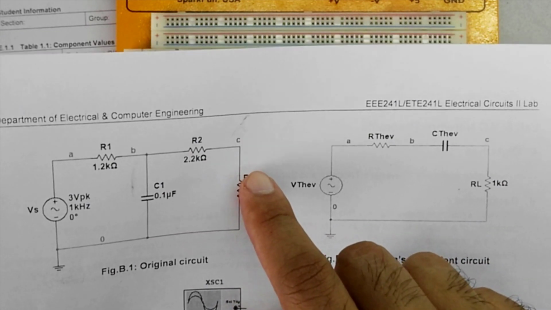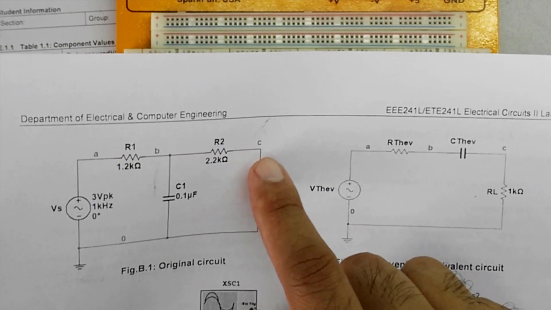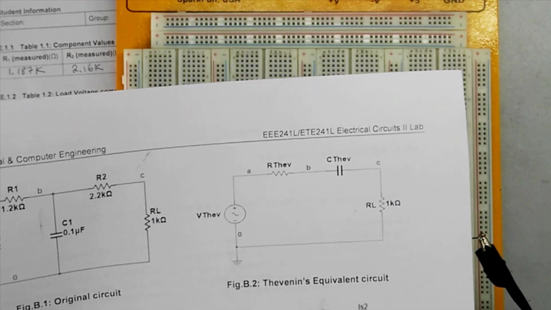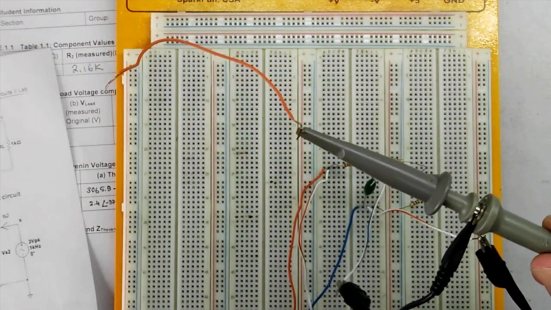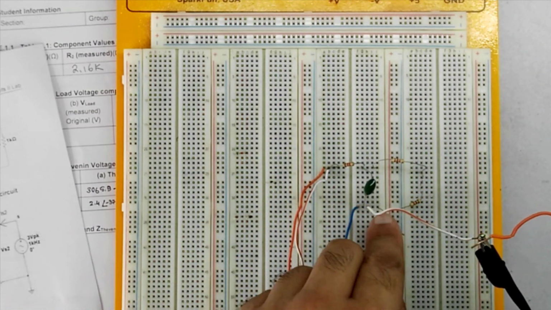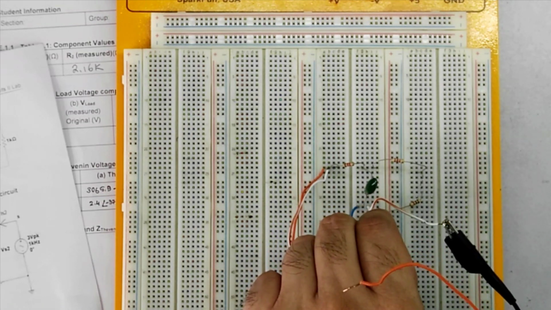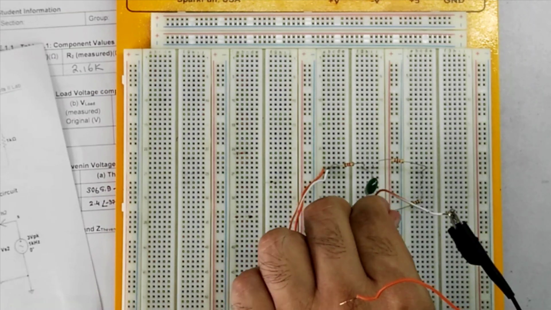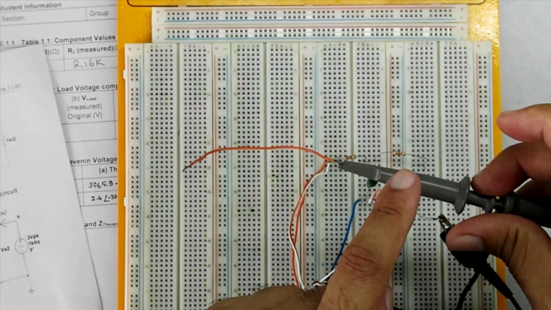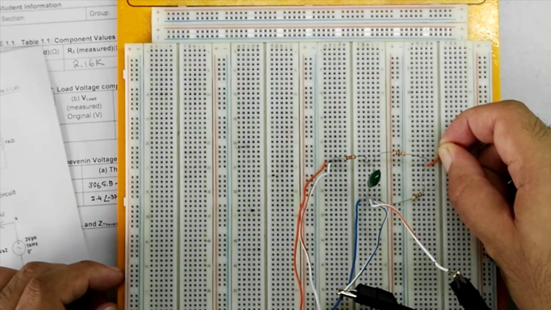So we'll need to measure it by placing one of the channels of the oscilloscope in node C. So I'll be placing the channel 2 probe in node C. So this is the channel 2 probe, and I'll attach the black wire to the ground as always. And attach the positive part of the channel to this node C.